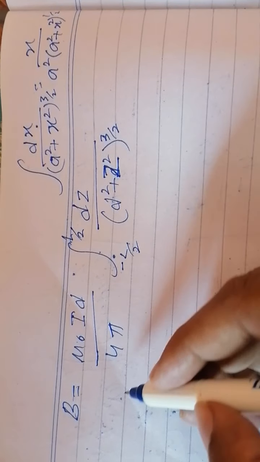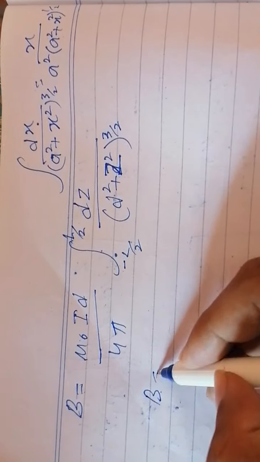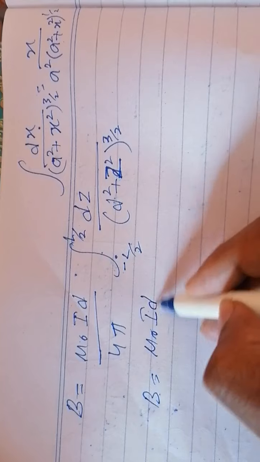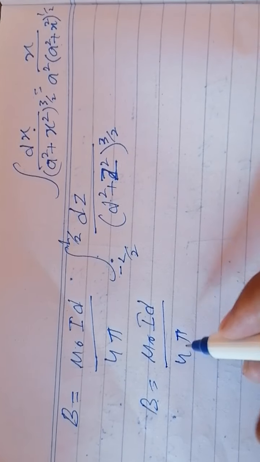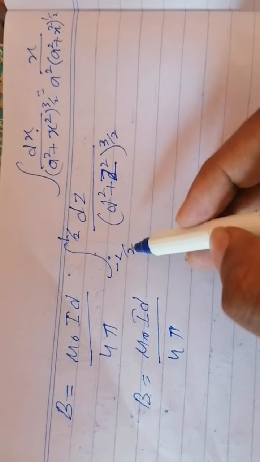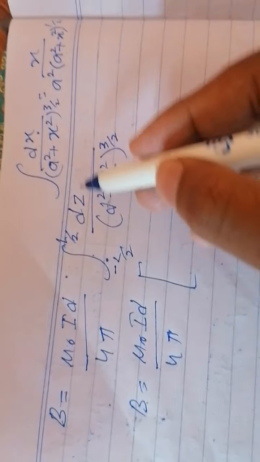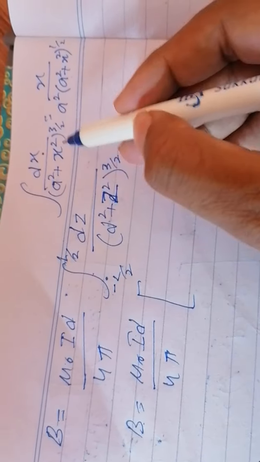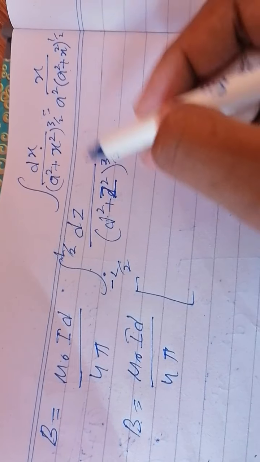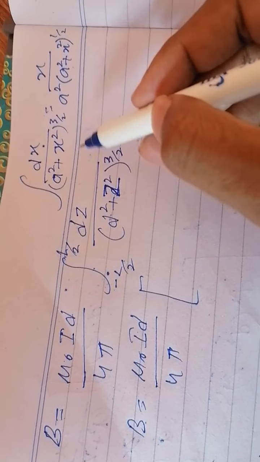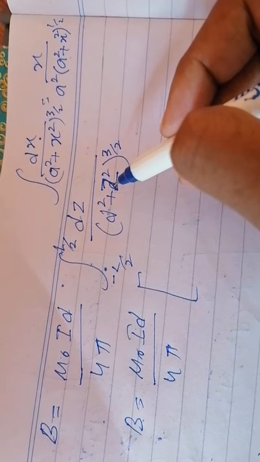So we can write B as mu naught I d over 4 pi, and the value of this integration can be found by this formula, where a is equal to d and x is equal to c.